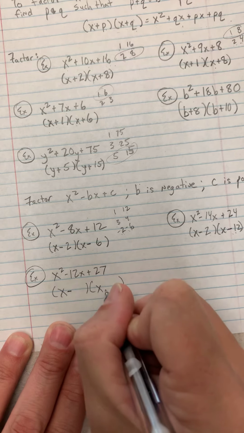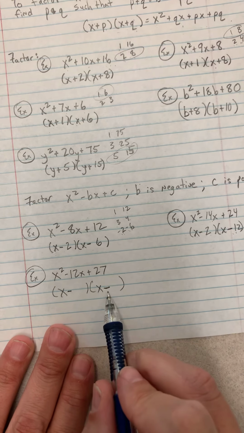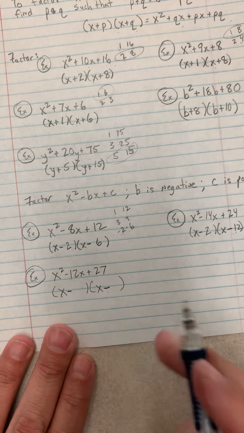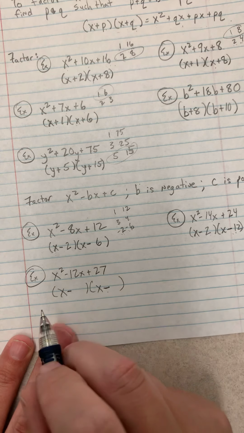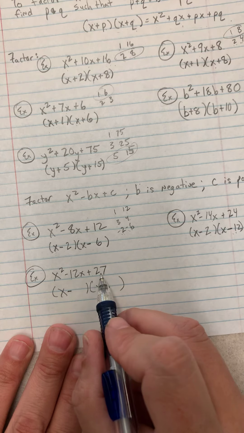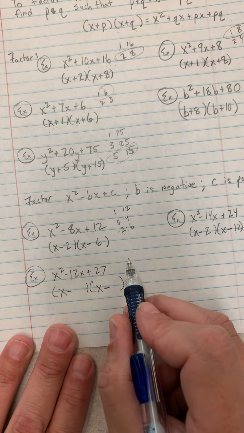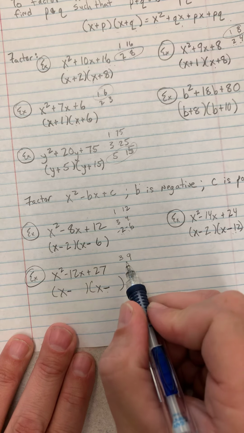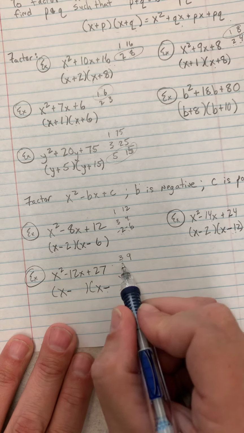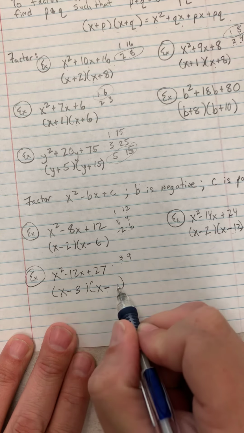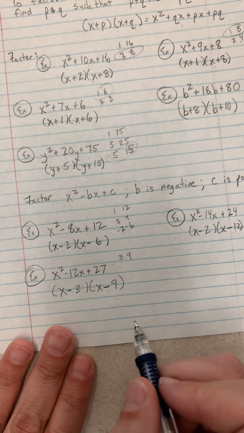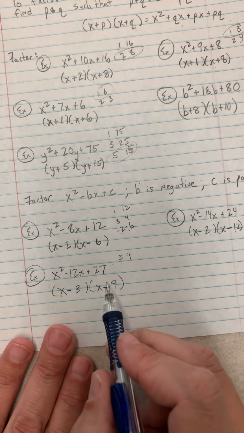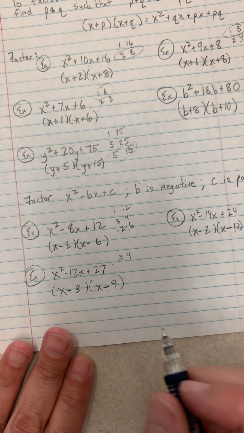I can certainly make my binomials right now because I know they are both negative, because C is positive and my B is negative. Factors of 27 that add to give 12, well, 1 and 27, no, it's not even, it's not divisible by 2. 3 times 9 is 27, 3 plus 9 is 12, they're both negatives. X minus 3 times x minus 9, or you could have x minus 9 times x minus 3.